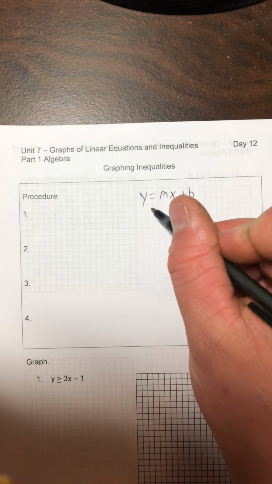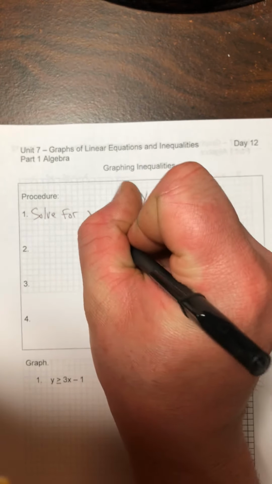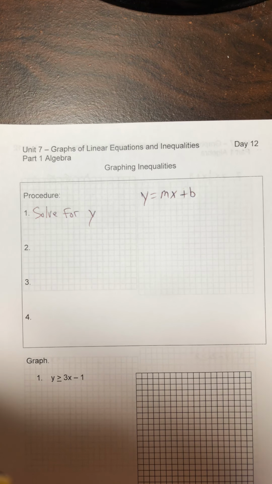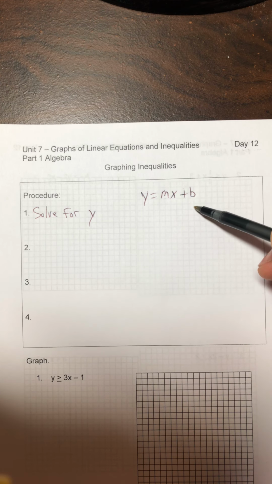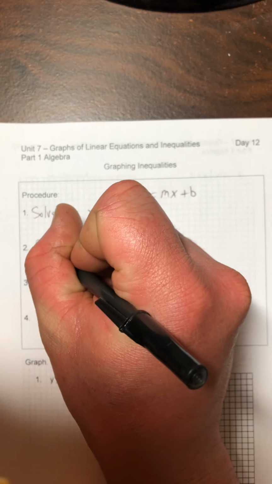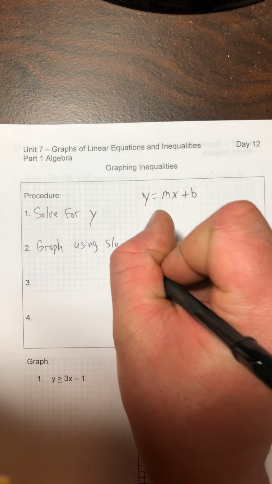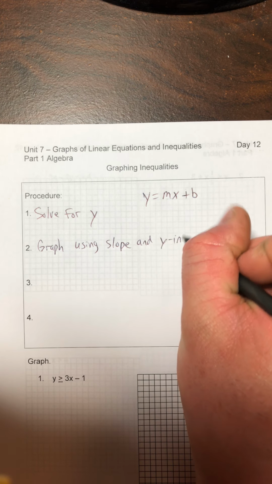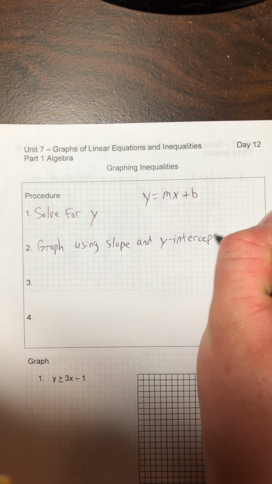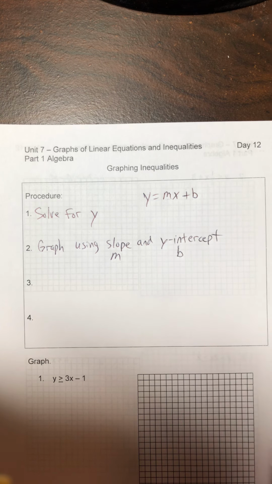So first step is always to solve for y. Get y by itself. All right, some of them are done for you. Some of them you have to do maybe off on the side somewhere. Once you solve for y, we're looking for our m and our b, or our slope and our y-intercept. So we're going to graph using slope and y-intercept. Remember, m is slope, b is the y-intercept.